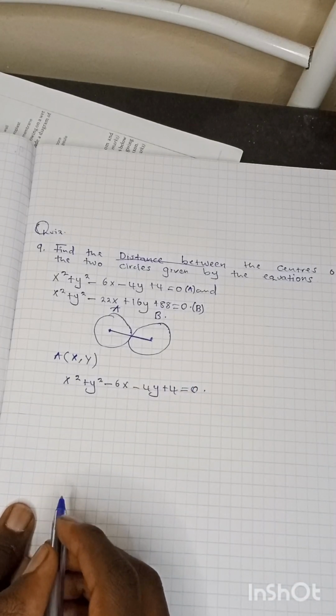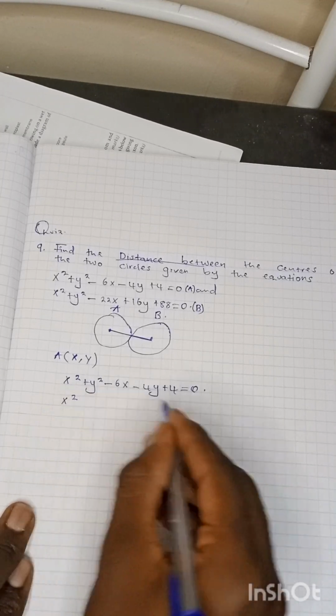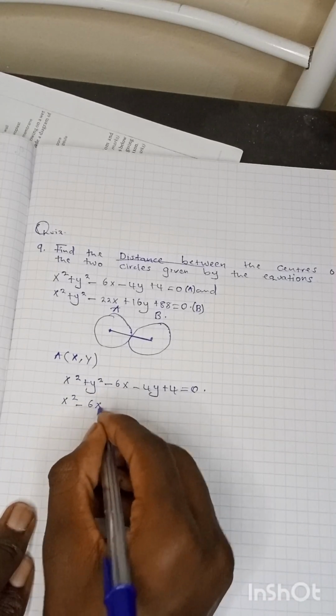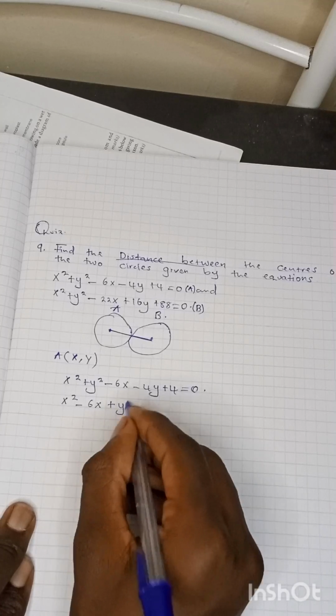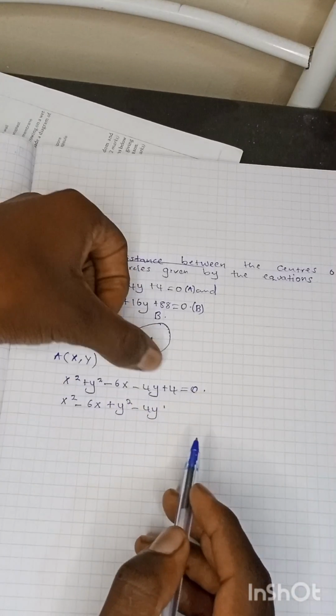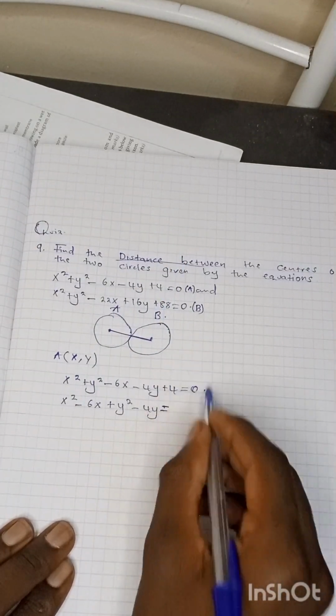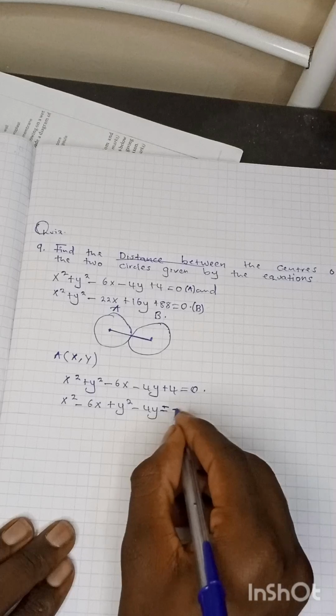For us to determine the center, we first of all group the like terms. So x squared minus 6x plus y squared minus 4y, then you take this value to the other side, so it will be equal to 4. When it comes to the other side, it becomes minus 4.